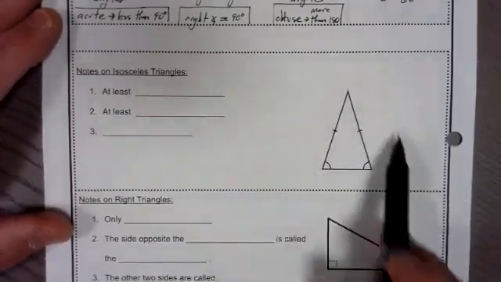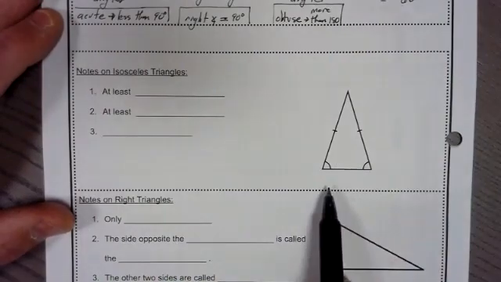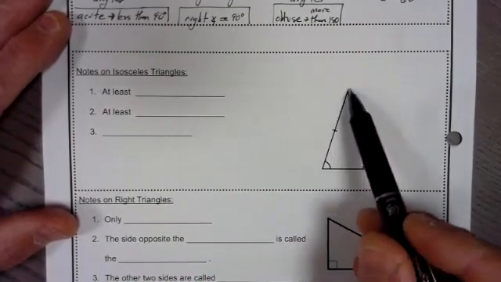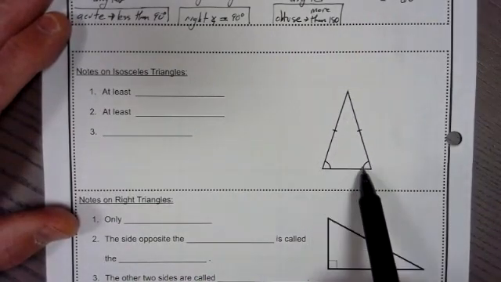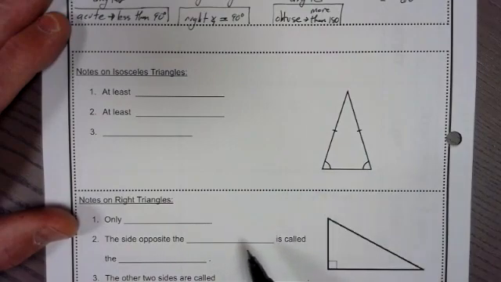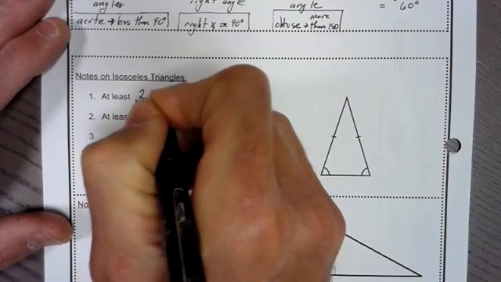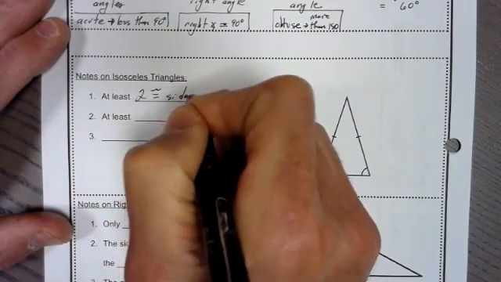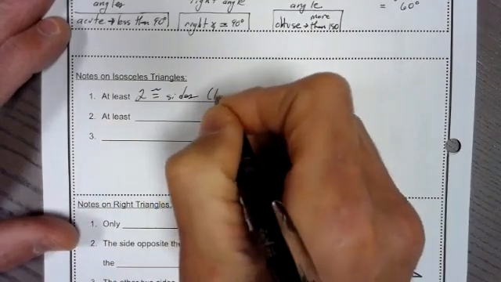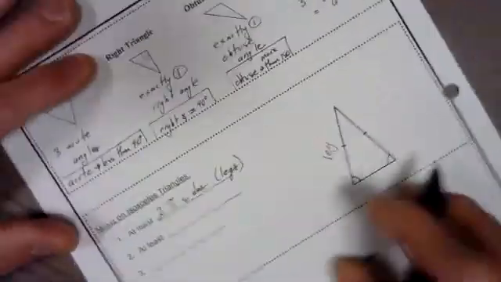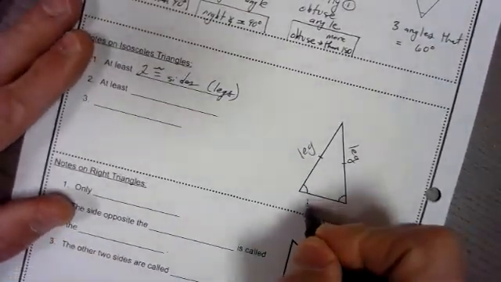So just some things that we can notice about an isosceles triangle. This is going to be the way that we're going to see isosceles triangles typically represented. Remember, these tick marks mean that these sides are congruent to each other, and these arcs mean that these angles are congruent to each other. So in an isosceles triangle, we have at least two congruent sides. And now we're going to label this on the diagram. Those congruent sides we're going to refer to as legs. So this is a leg over here, and then this is a leg over here. This third side has a special name called a base.